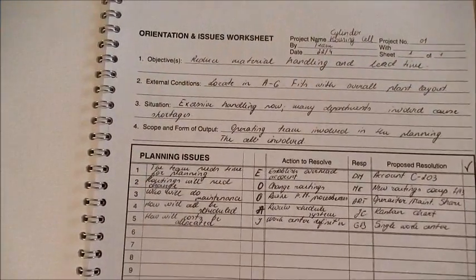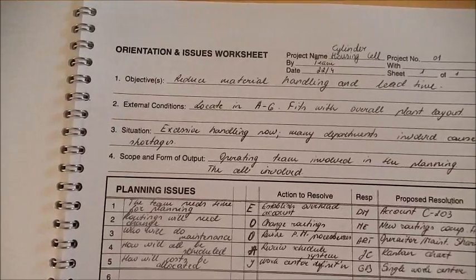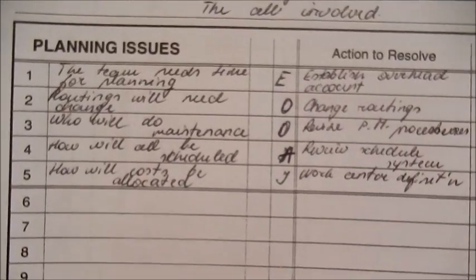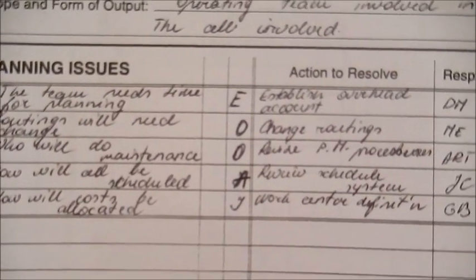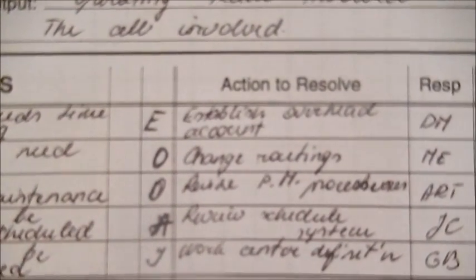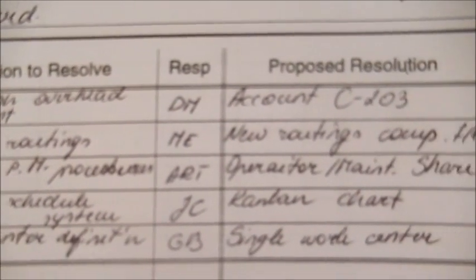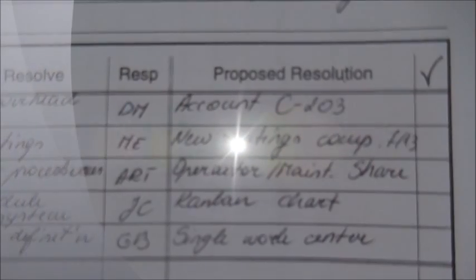After step 4, we can come back to the planning issues which were discussed in step 1. Now we can identify the actions needed in order to resolve the problems, decide who is responsible for taking these actions, and what is the proposed resolution for each issue.